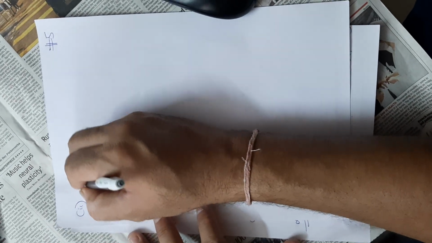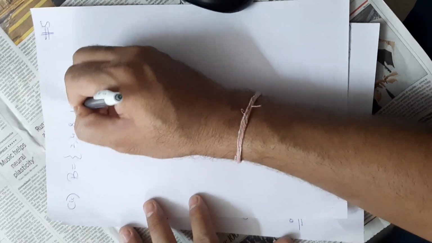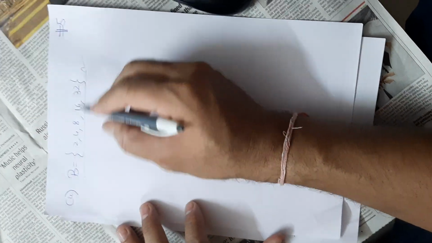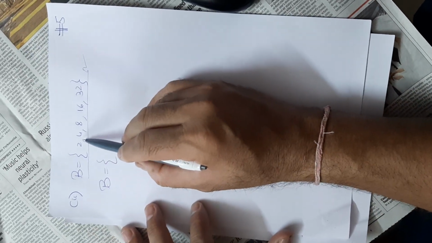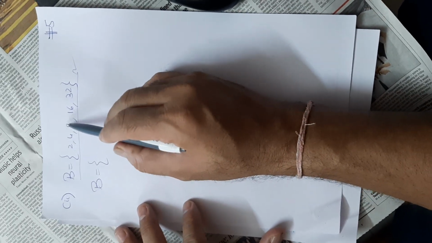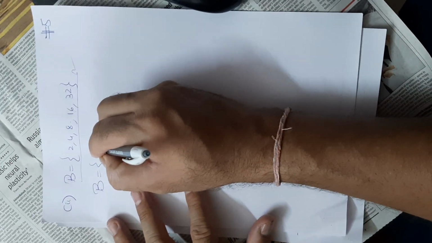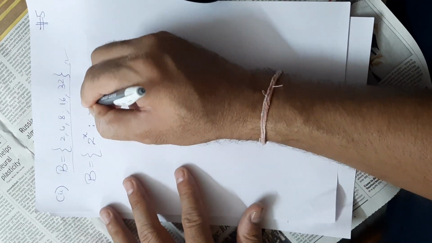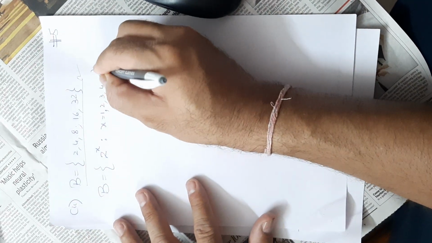Your second example is, let me call that B, for example, 2, 4, 8, 16 and 32. Listing method here: 2, 4, 8, 16, 32. So I can write B equals to, if you notice this, these are the powers of 2: 2 raised to 1, 2 raised to 2, 2 raised to 3, 2 raised to 4, 2 raised to 5. So I can write like this, 2 raised to x such that x equals 1, 2, 3, 4 and 5. This also can represent.